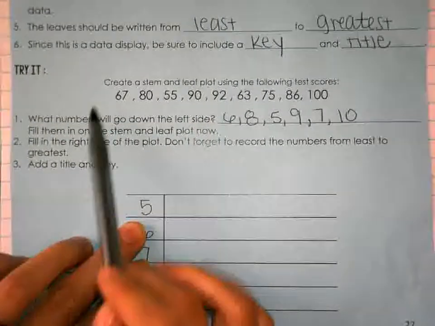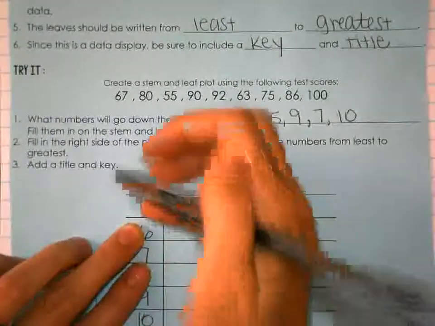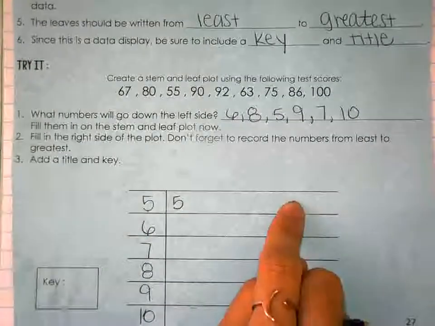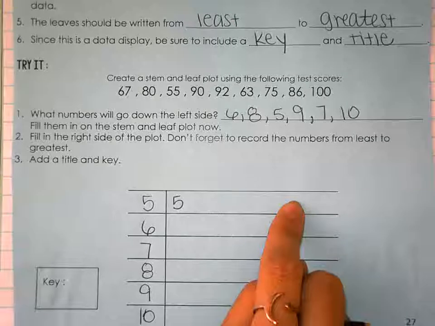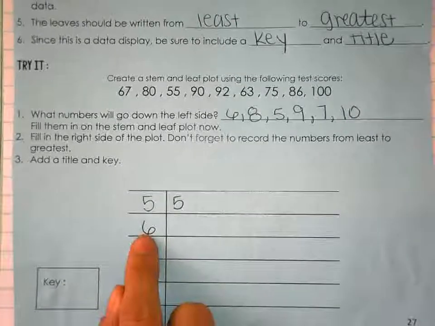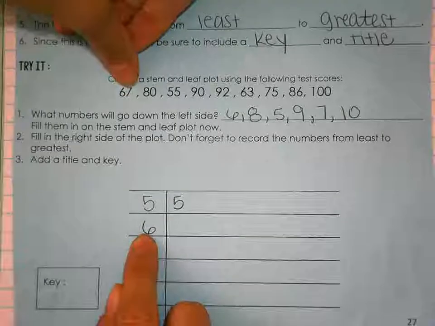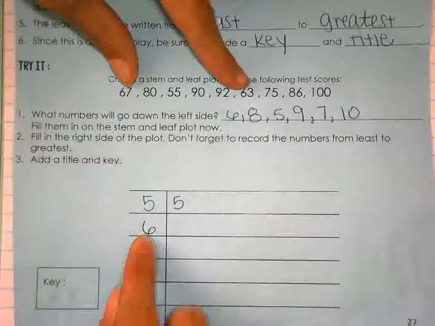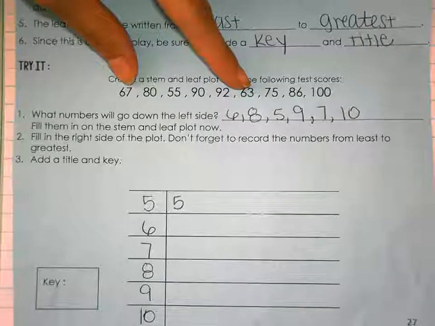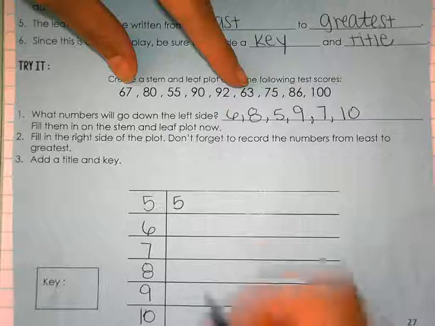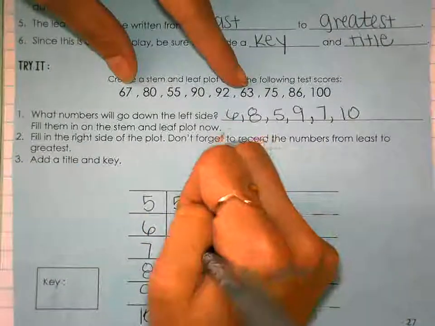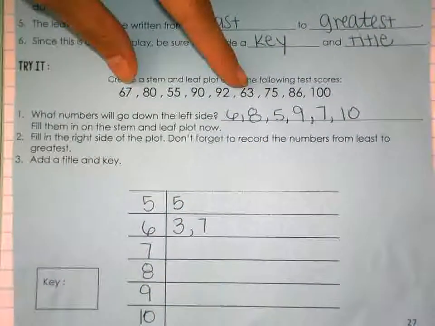So I'm going to start at the top. I have a 5. Well, my 5 was 55, so I'm going to write a 5 down. I had no other 5s, so I don't need to worry about least to greatest order. My next number is a 6. I had a 67 and I had a 63, so I have 2 numbers, which means I have to worry about the order from least to greatest. The smallest number is 63, so I'm going to write a 3 first. The next smallest number is 7, so I'm going to write a comma 7.